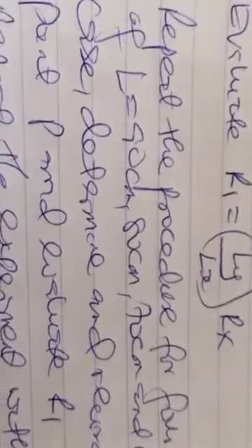V, repeat the procedure for 4 other values of L equal to 90 cm, 80 cm, 70 cm, and 60 cm. In each case, determine and record the balance point P and evaluate R1. Then VI, repeat the experiment with the second wire B, obtain the balance point P, and evaluate R2 in each case.